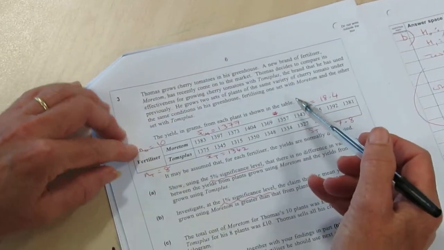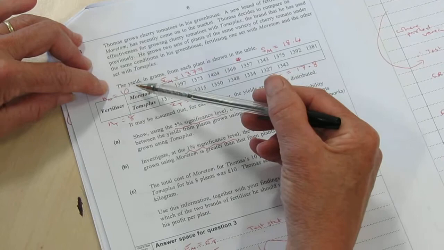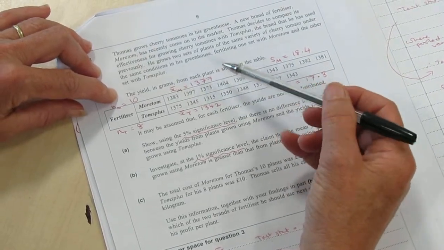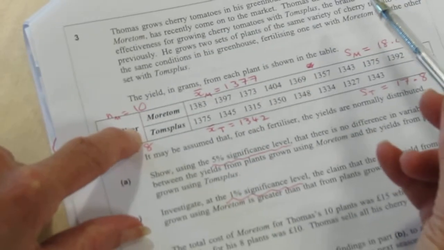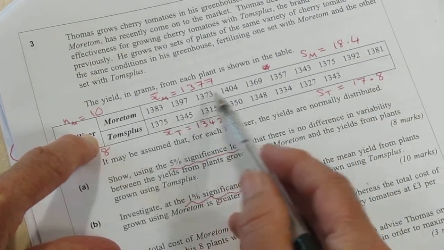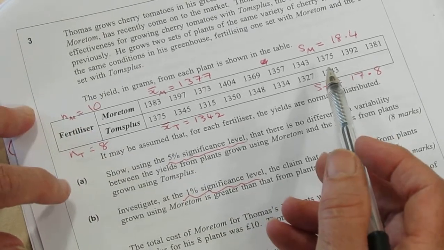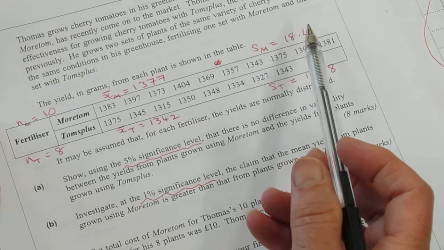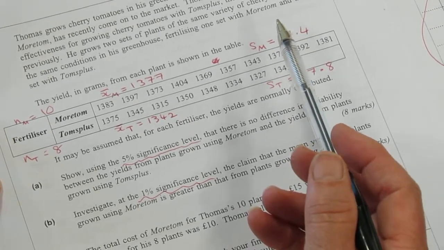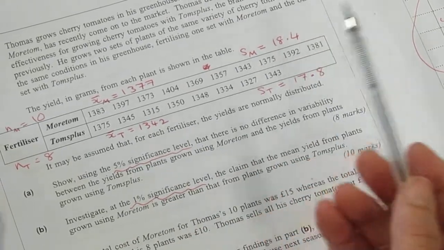Without reading through it too much, you're testing for a difference in yield in grams between tomato plants that have got two different types of fertiliser. Now, you have got two small samples, and you are required to summarise those samples to find the mean and standard deviation. Josh is just going to demonstrate how you can use the graphical calculator to find the mean and standard deviation.